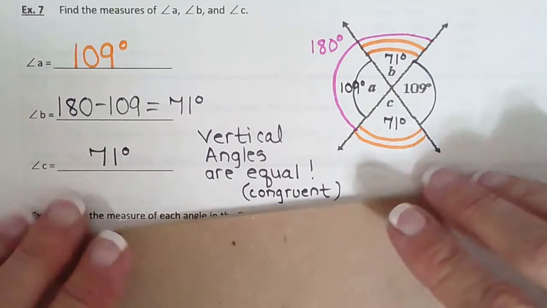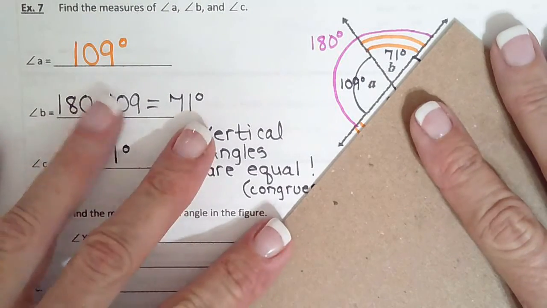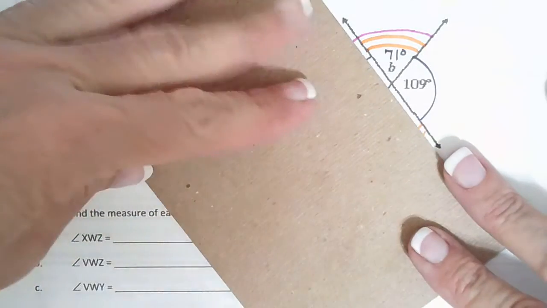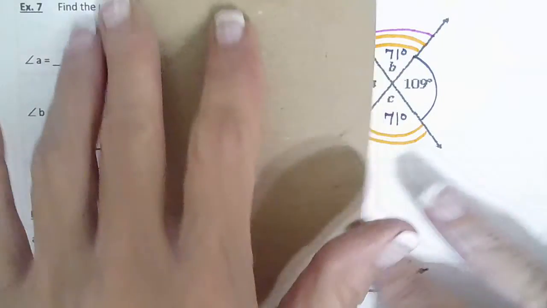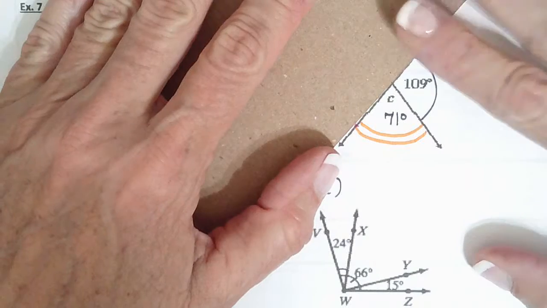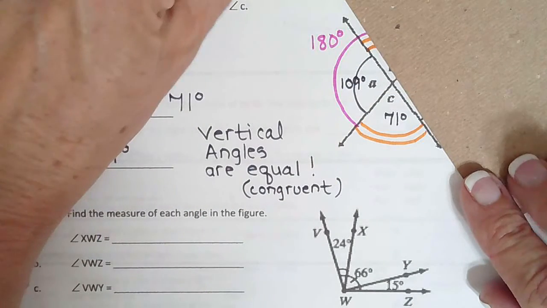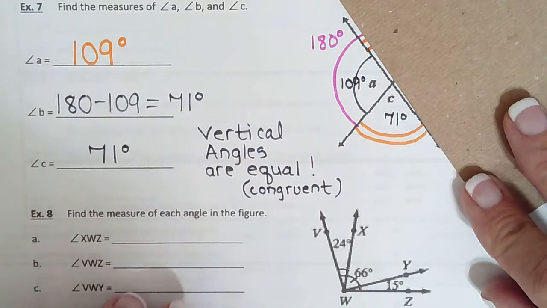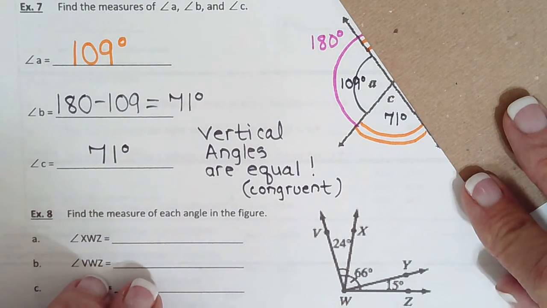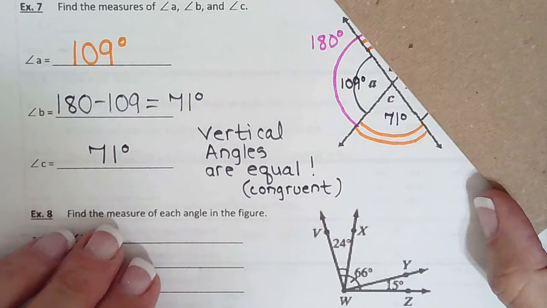And everywhere you go around the picture, these two add to 180, these two add to 180, these two add to 180, and these two add to 180. So all the straight angles will add to 180. So you can kind of check it once you're done.